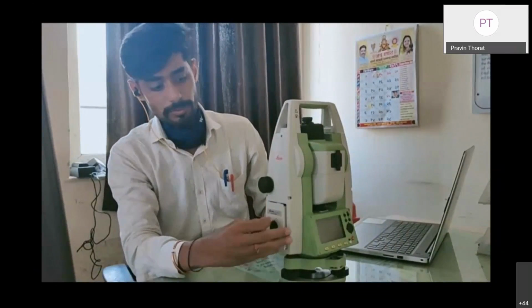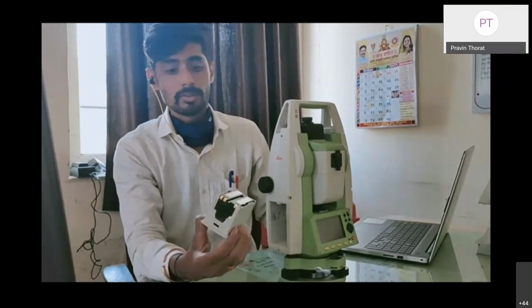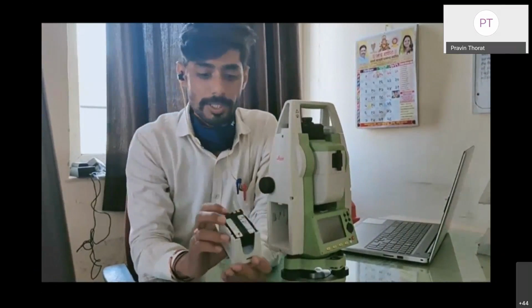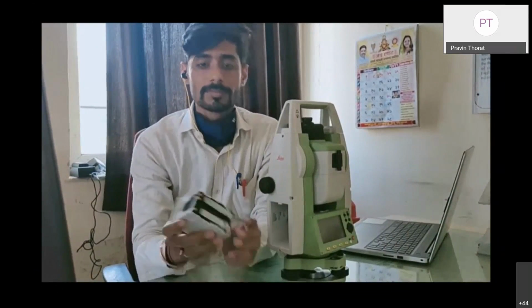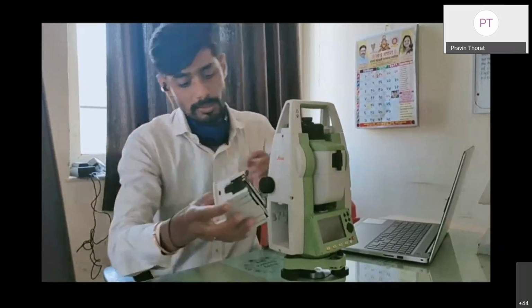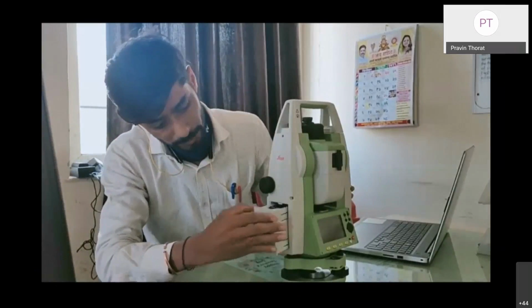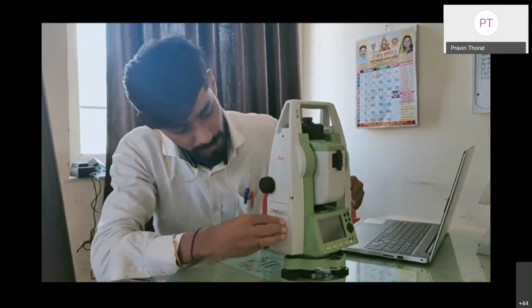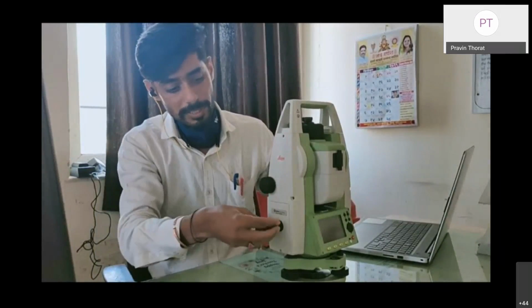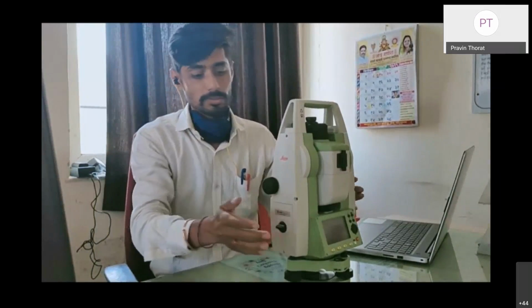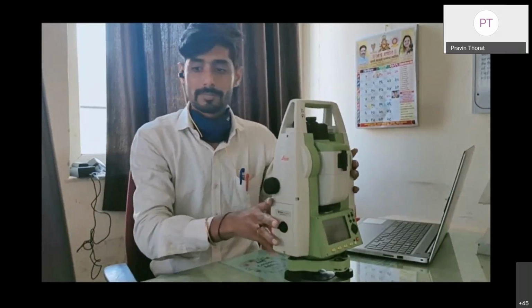Rotate this knob, we go towards the battery section. Here they provided a battery. You see here the battery is placed inside this basket. So just keep this bracket and push it inside and turn the knob. We can place the battery to the instrument. So this is the section for battery.